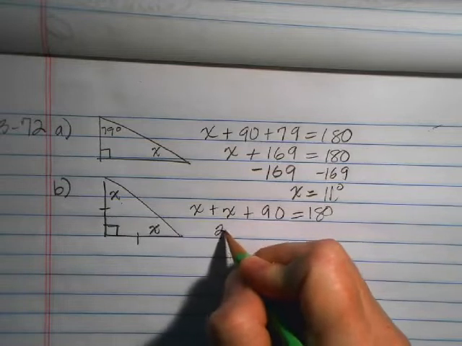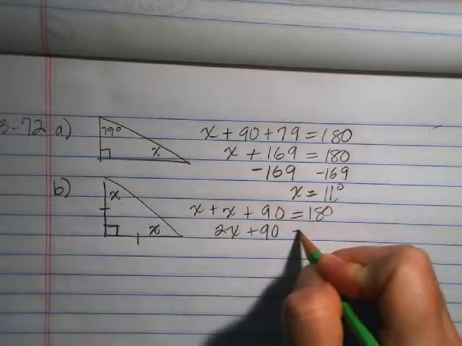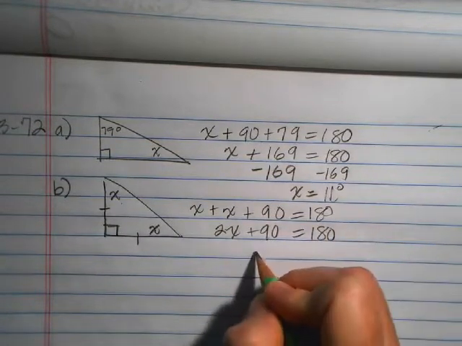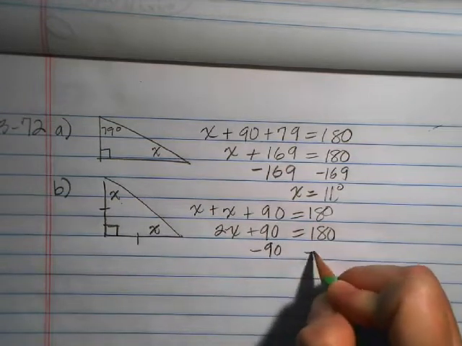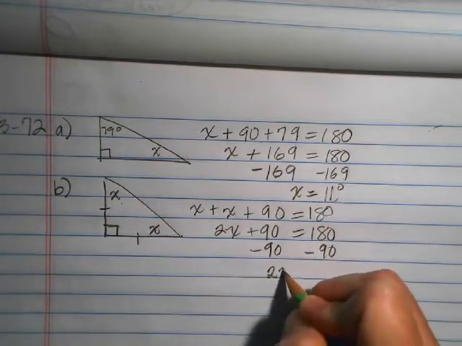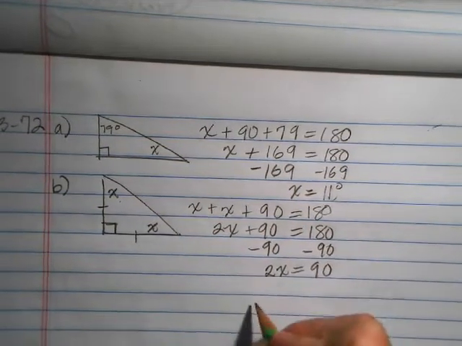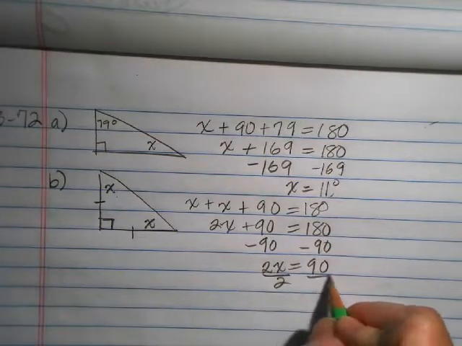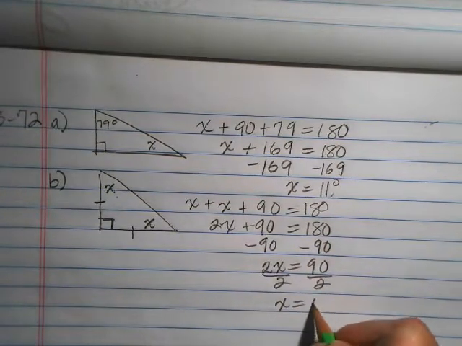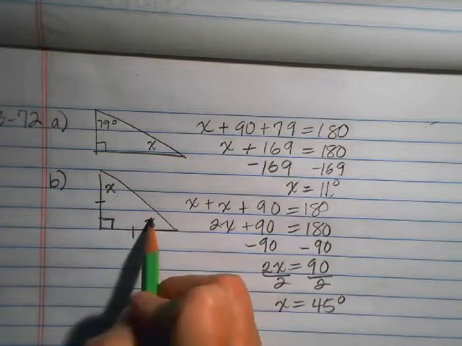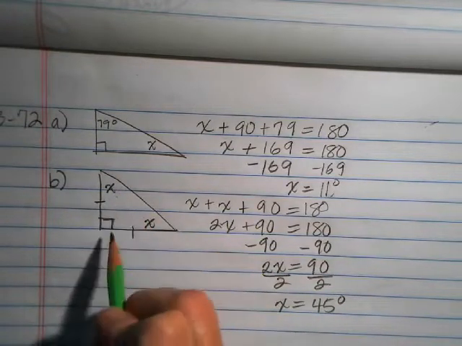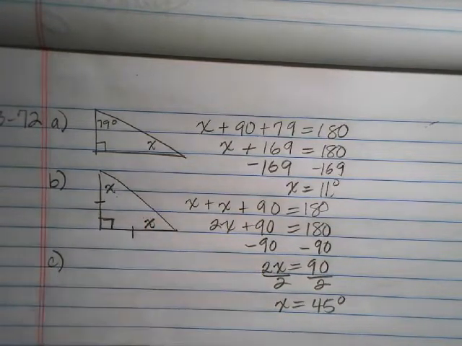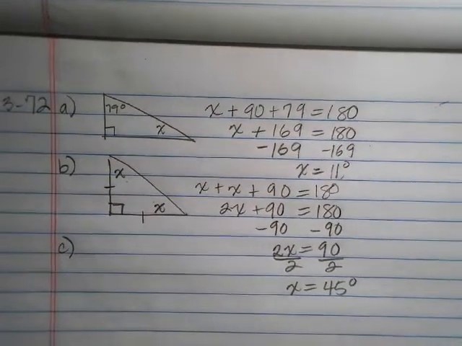So 2x plus 90 equals 180. Subtract 90 from each side. So 2x equals 90. And divide by 2 on each side. So x equals 45 degrees. So that's a 45, 45, 90 triangle. You'll see that again down the line.